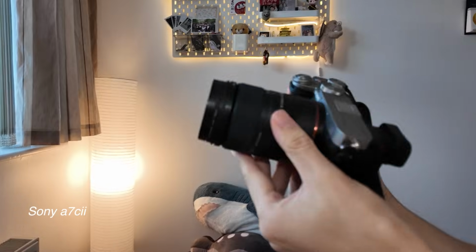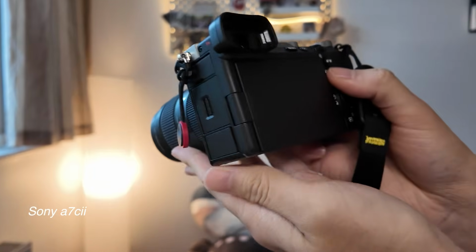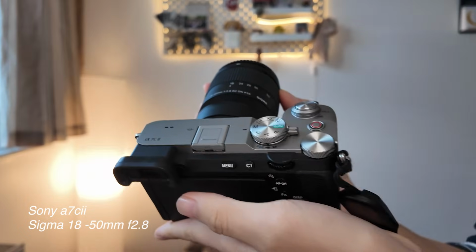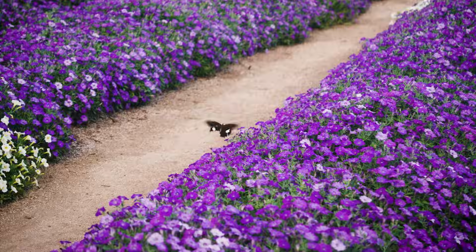So let's start off with my camera. In fact, I use a Sony a7C II with a 18 to 50mm lens. That's f2.8 and it's a Sigma lens. It's really budget, especially for a broke boy like me, and it's also quite versatile, so I can have different shots like wide shots and also close-up shots.